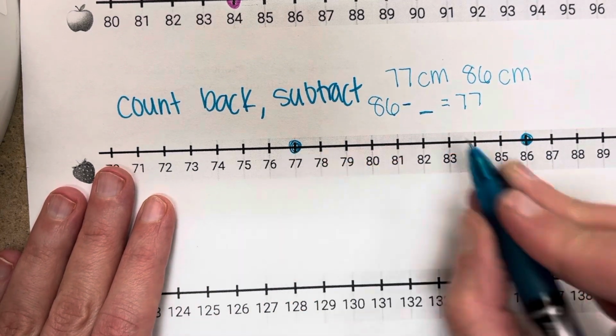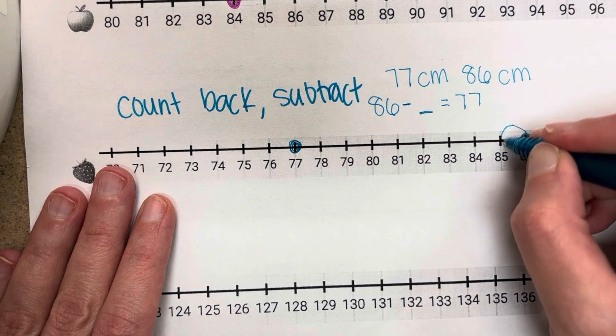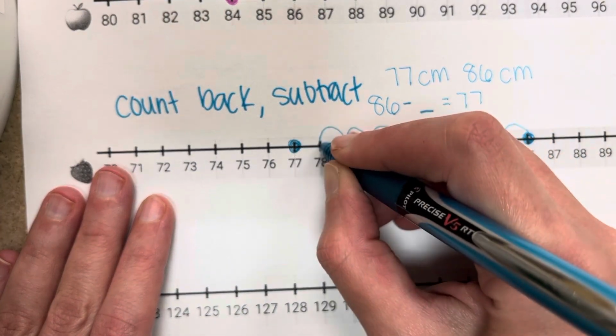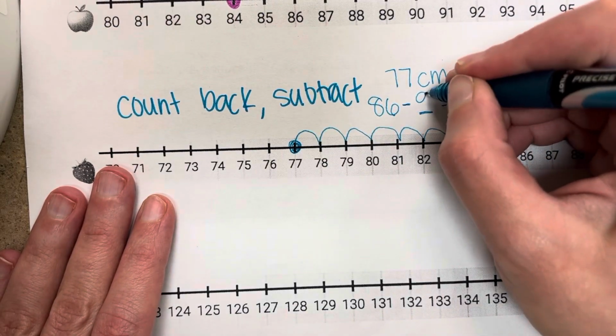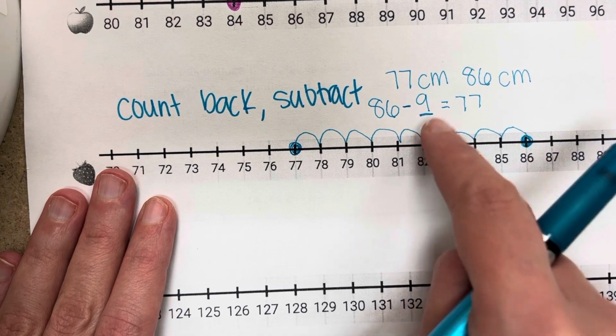So now we do our hops. And again, we're counting the spaces, not the tick marks. 1, 2, 3, 4, 5, 6, 7, 8, 9. Our difference between the two frogs' hops is 9 centimeters.